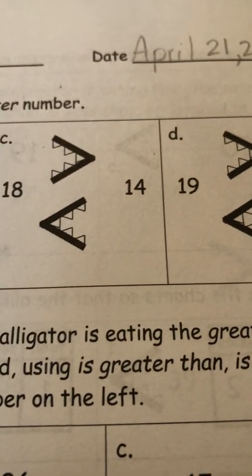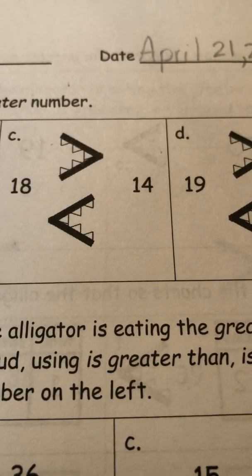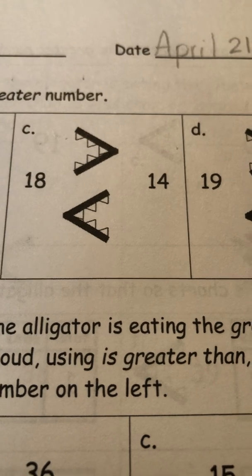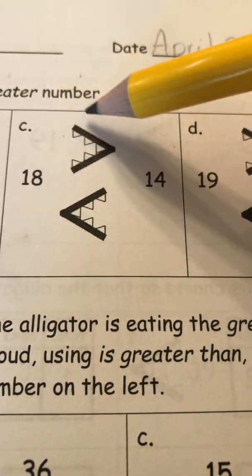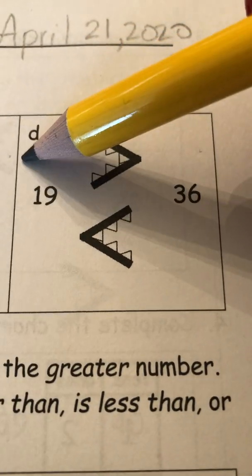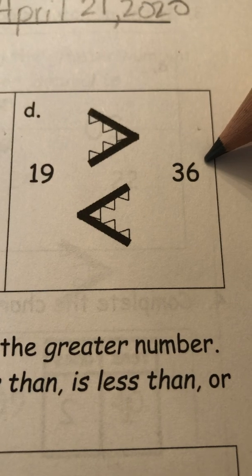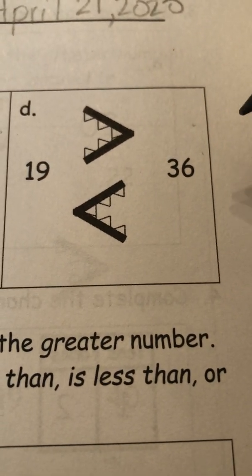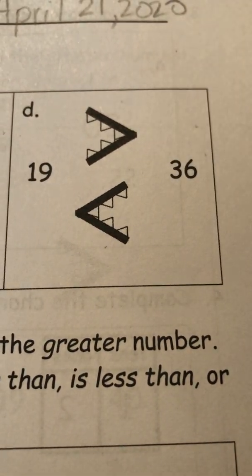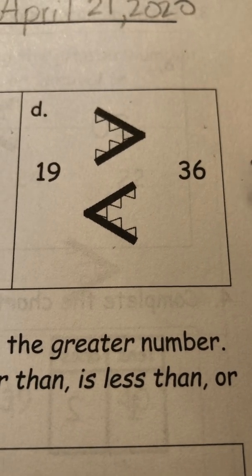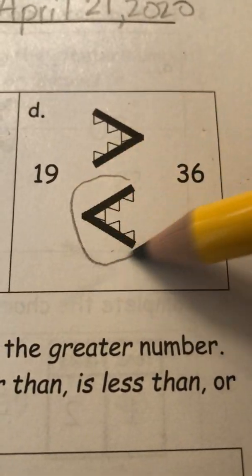Circle the alligator that has his mouth open towards the greater number. Great. 36 or 19, which one is greater? Right, 36. So which alligator mouth is open towards that greater number? Great job.